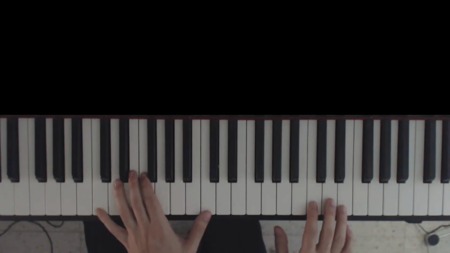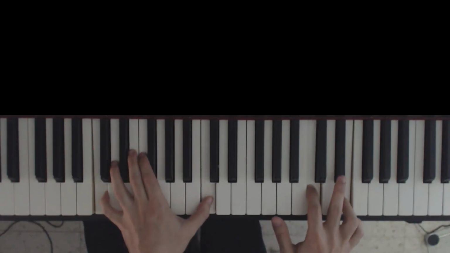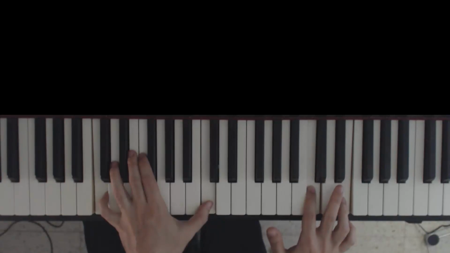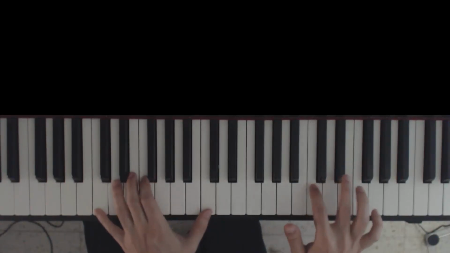let's play a C major, and immediately after it, play a C minor.